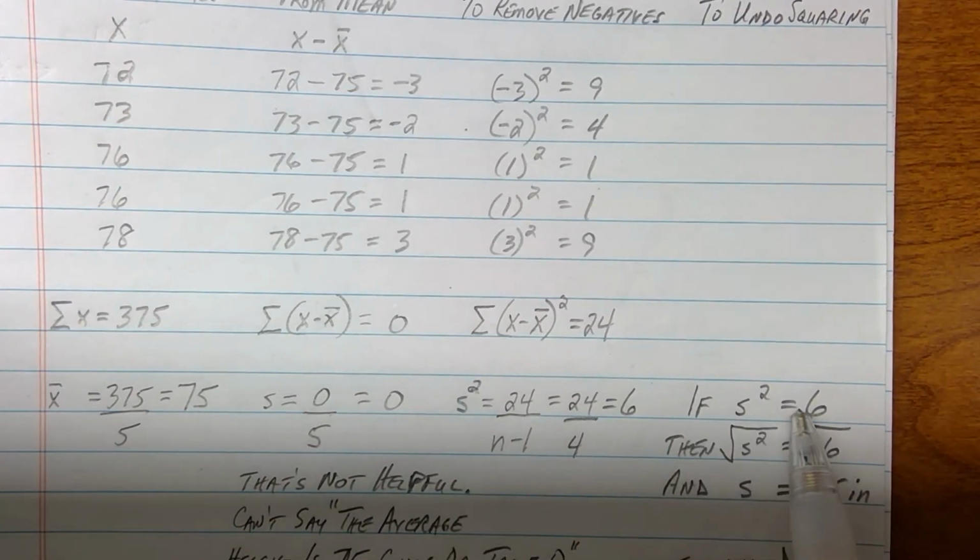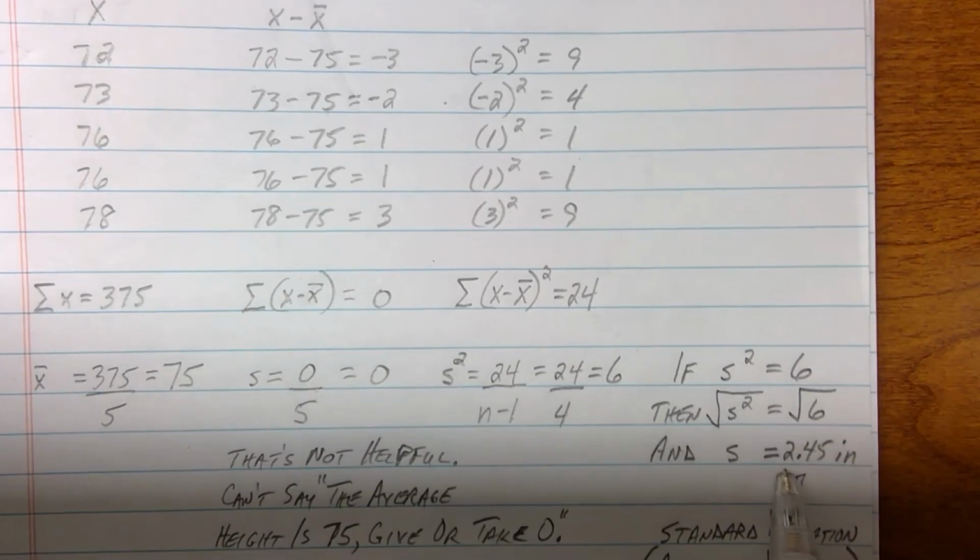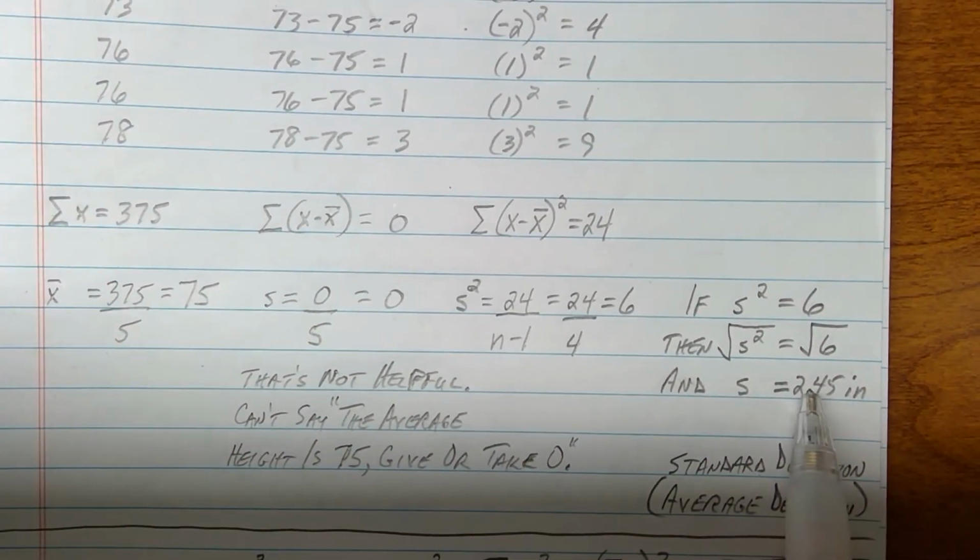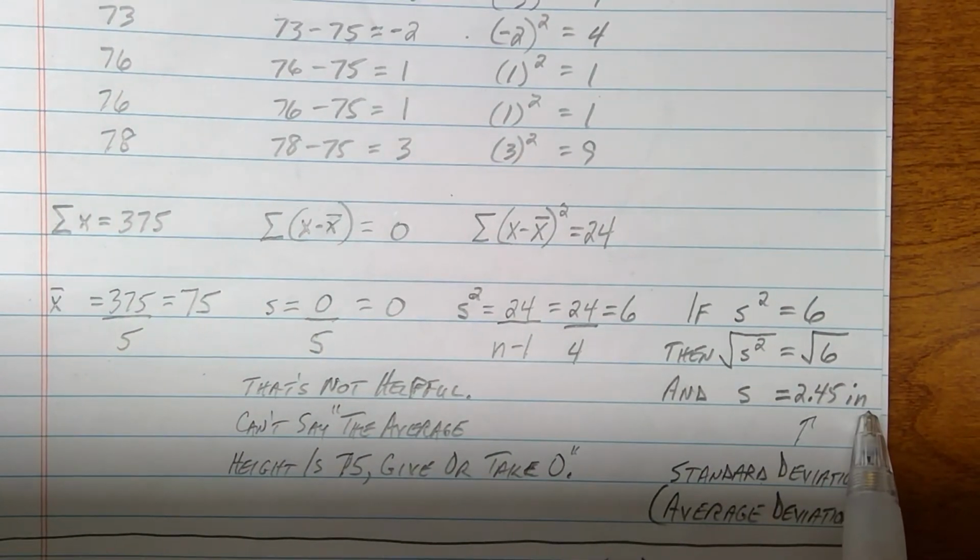So if s squared equals 6, this is way too big. It's the squared standard deviation. If s squared is 6, then I need to square root it to get rid of that square, to undo it, which takes us down to the actual standard deviation of 2.45 inches.